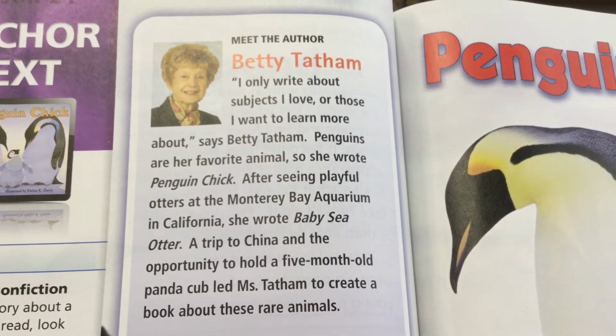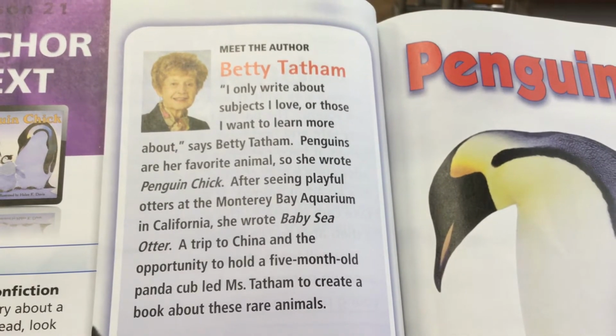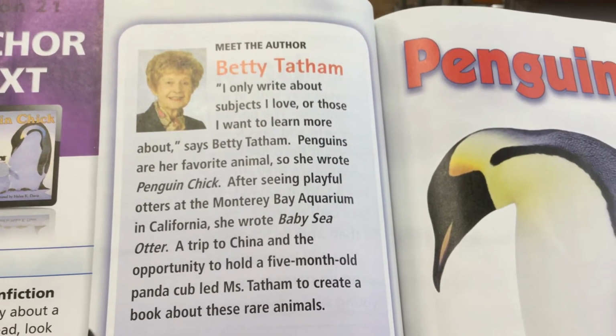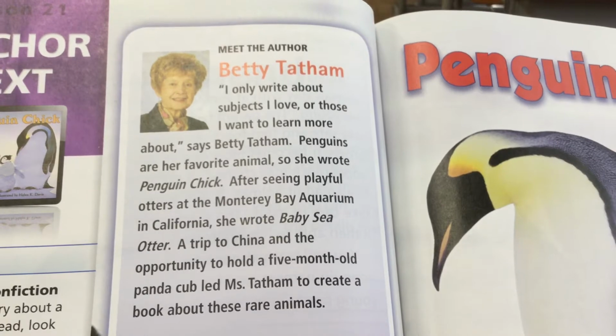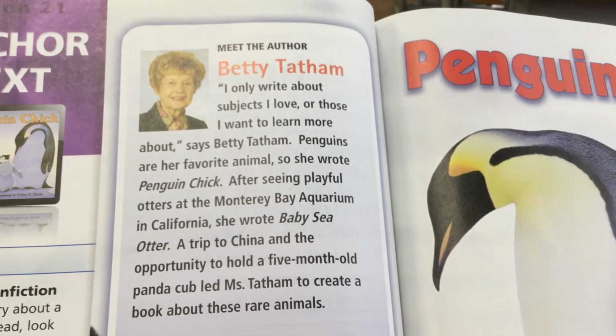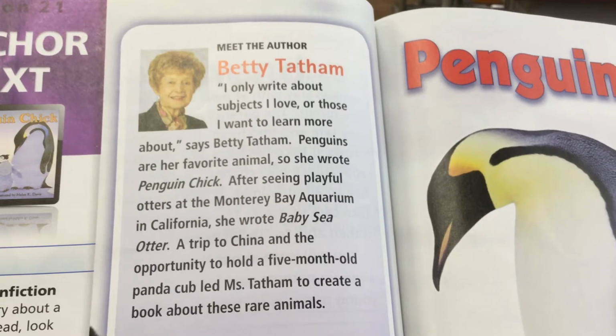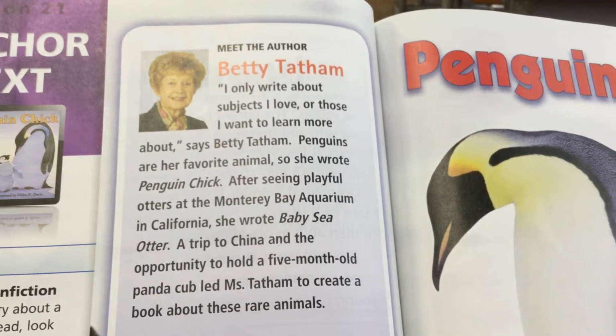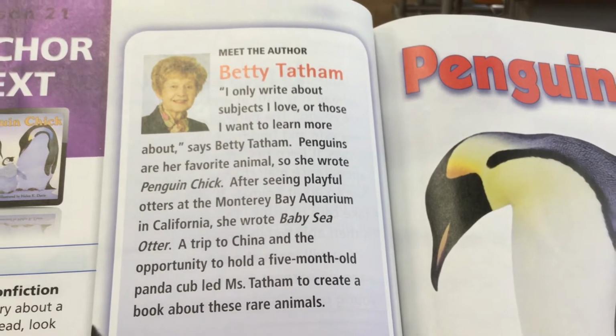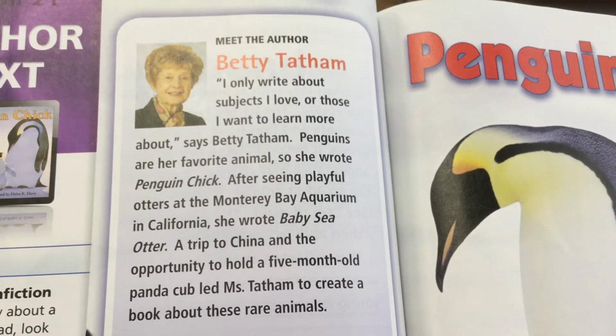After seeing playful otters at the Monterey Bay Aquarium in California, she wrote Baby Sea Otter. A trip to China and the opportunity to hold a 5-month-old panda cub led Miss Tatham to create a book about these rare animals. Wow, sounds like she really loves animals.